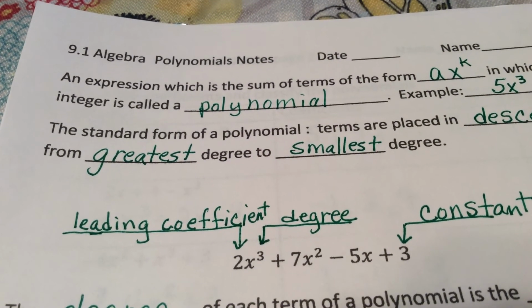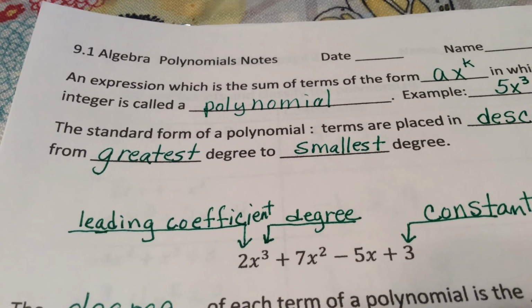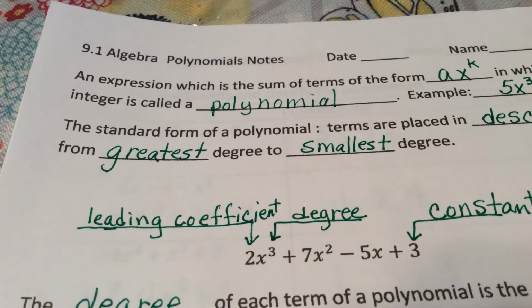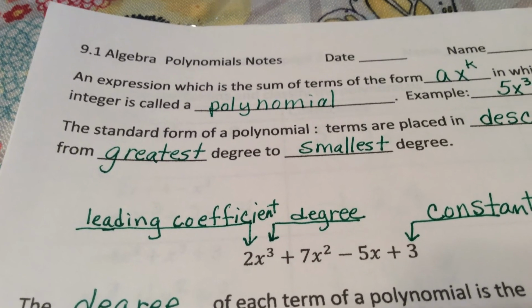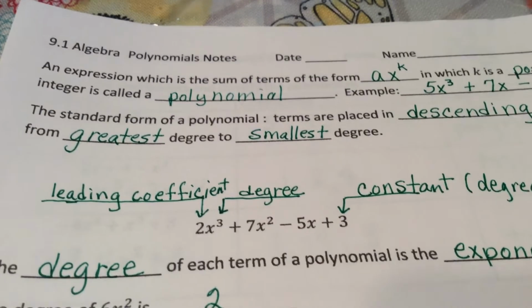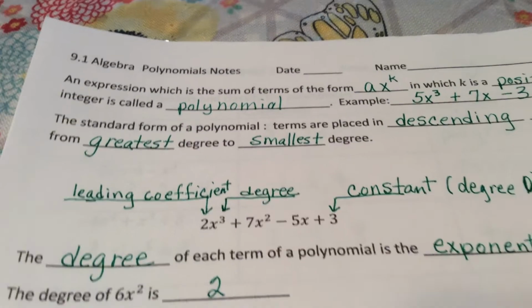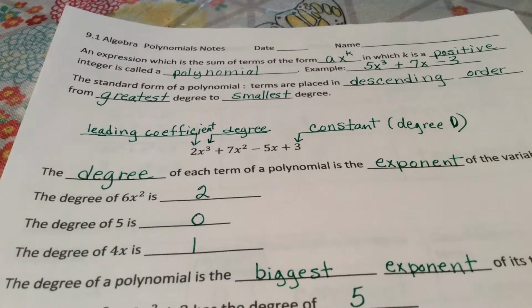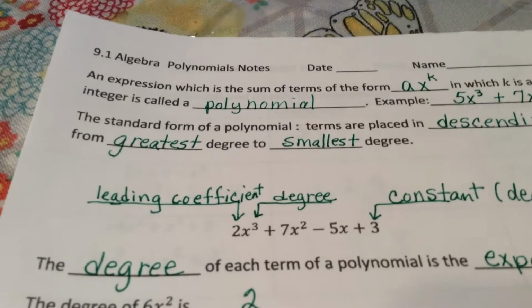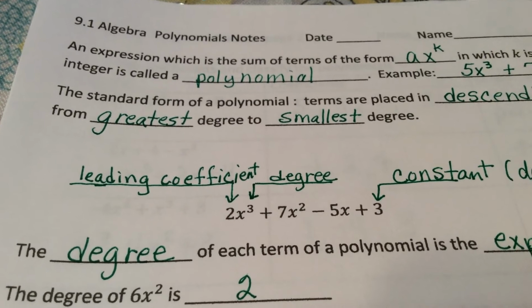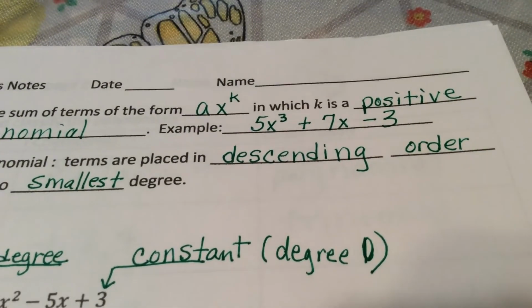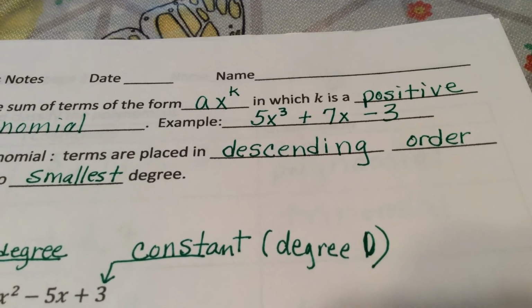This week we're going to start in algebra with polynomials and probably work with those for the rest of the year. An expression in which the sum of the terms, you're adding or subtracting the terms, and the terms will look like a number in front of an x to the k power, where k is a positive integer, is called a polynomial. Poly means many, and nomial is for the terms. So we have many terms here. An example of a polynomial would be 5x cubed plus 7x minus 3.